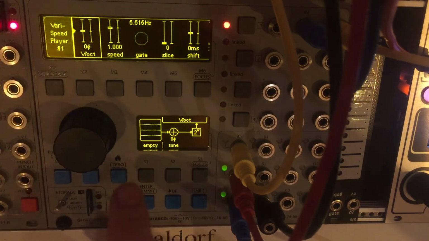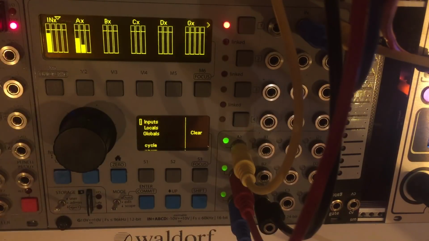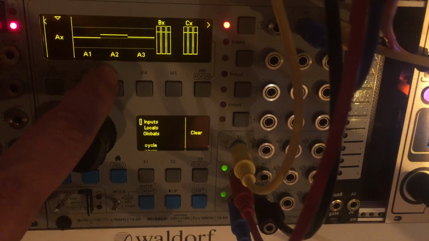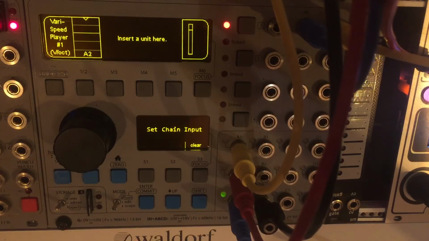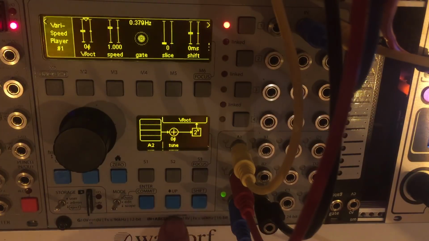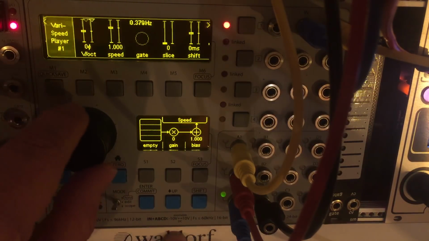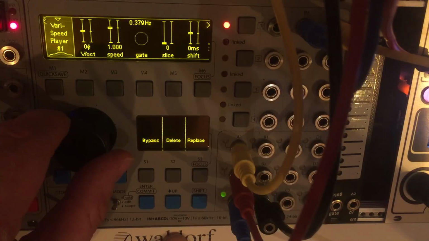I can assign a volt per octave control. In this case, I'm going to use my keyboard, A2. So this sort of behaves the same as before.